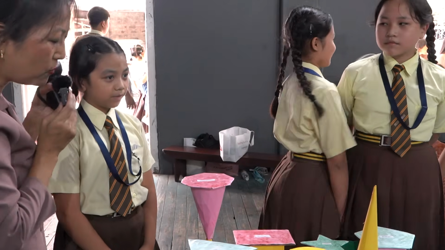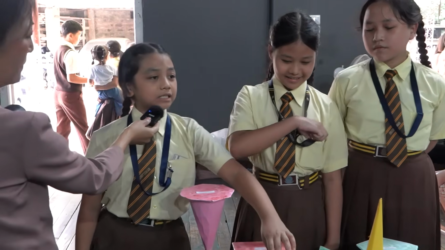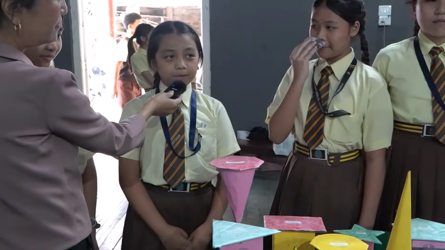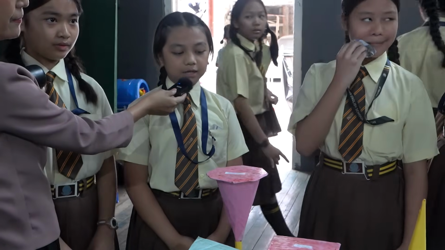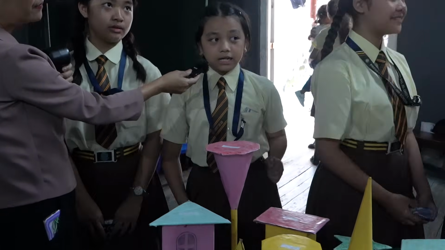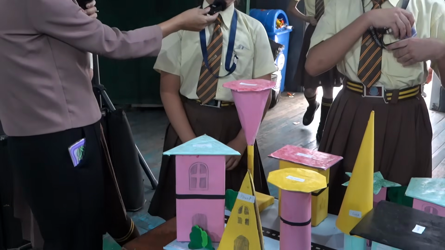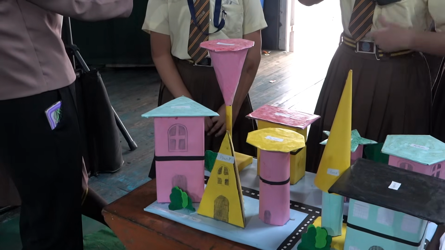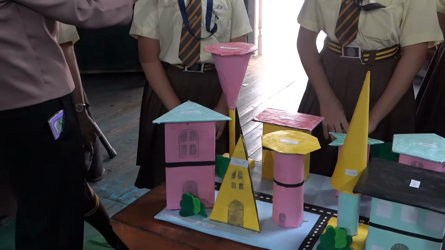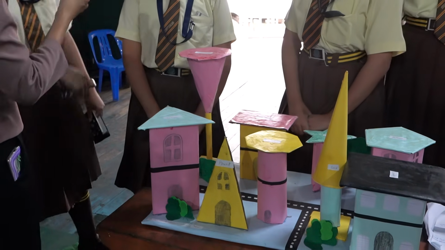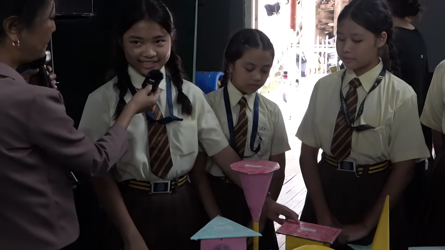Okay, now this is a pyramid, a 3D shape with a flat polygon base and triangular faces that meet at a point on top. And this is a cylinder, a shape with 2 identical flat circular ends connected by a curved surface, and it has 3 sides. This is a rectangle.